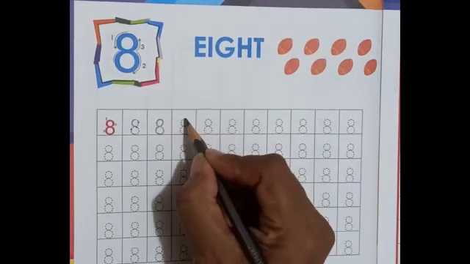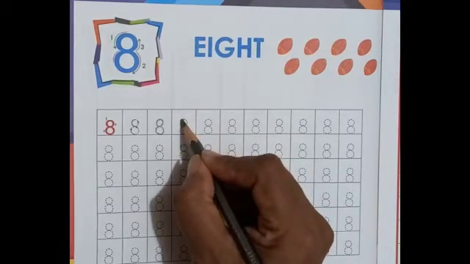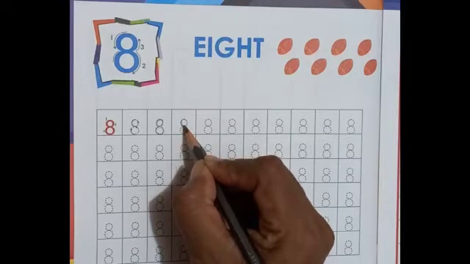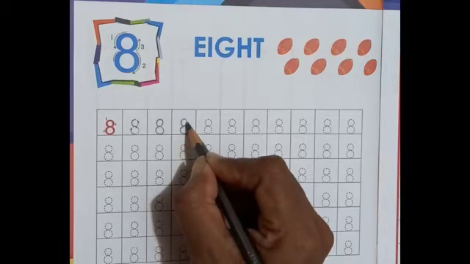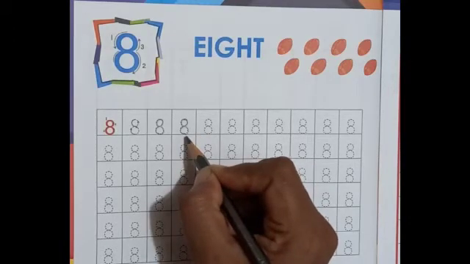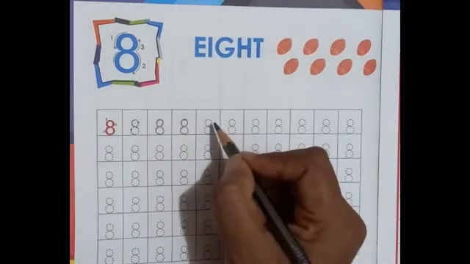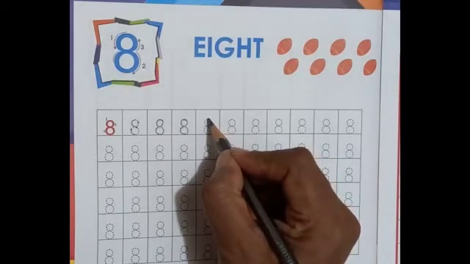Again, from the middle of the box, C curve, reverse C curve, touch the bottom line, then go up and close it. Number 8. One more time.